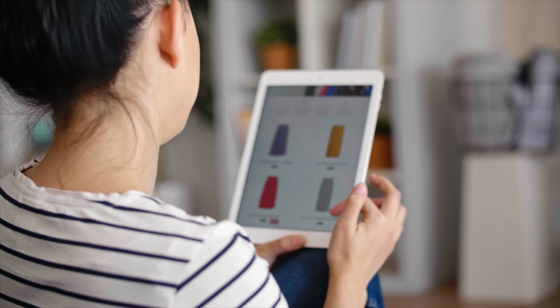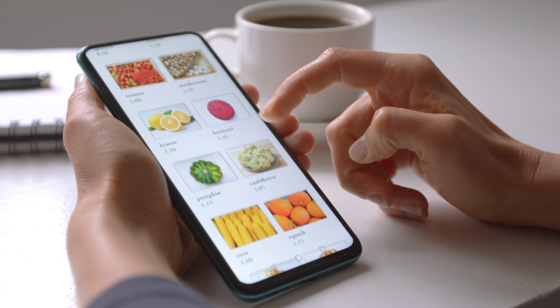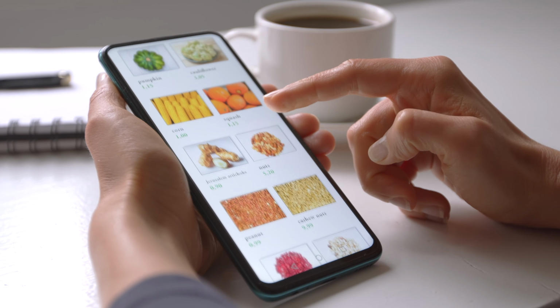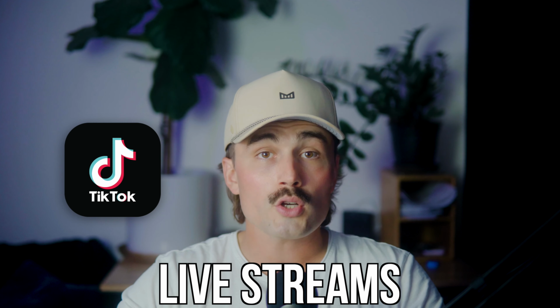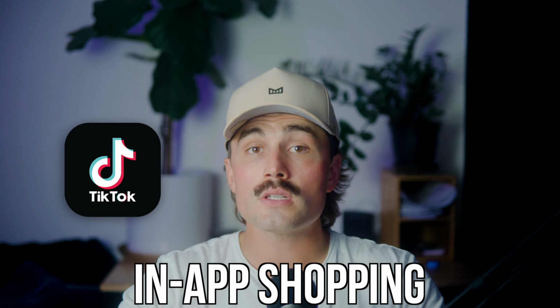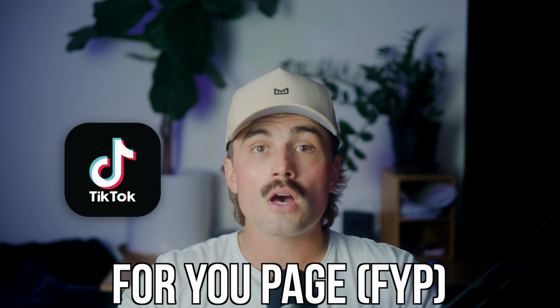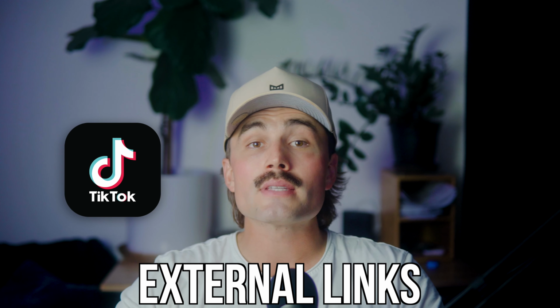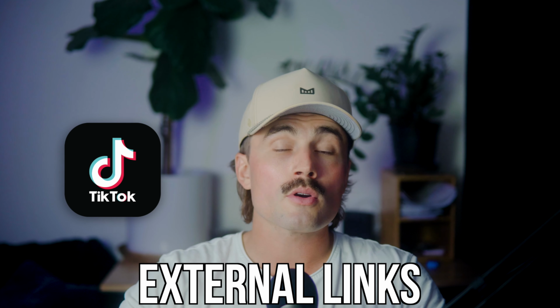Traffic sources. Understanding where your buyers come from helps you allocate resources effectively. TikTok Analytics categorizes traffic into live streams, which are purchases made during a live shopping session. In-app shopping. These are purchases from the shop tab or product pages. For You page, or FYP. The home feed where videos are recommended to users based on their interests. External links. Traffic from outside TikTok, such as Instagram or maybe your website.